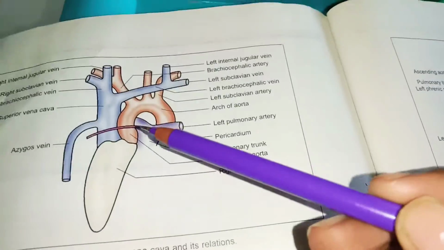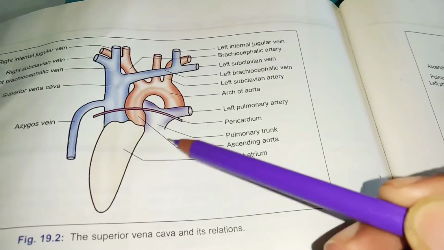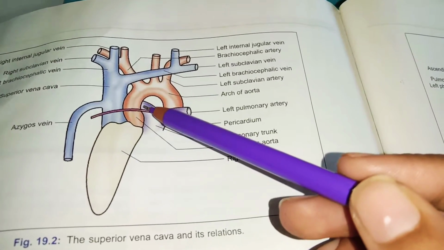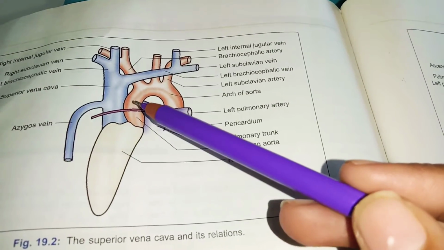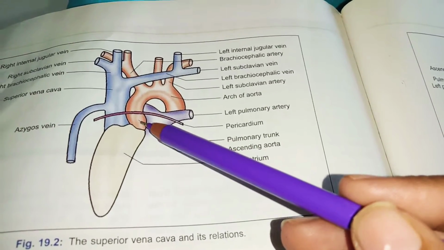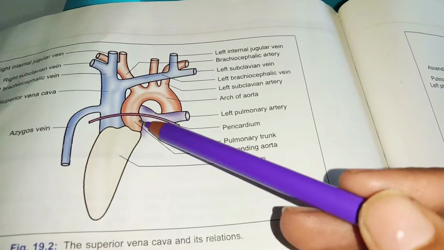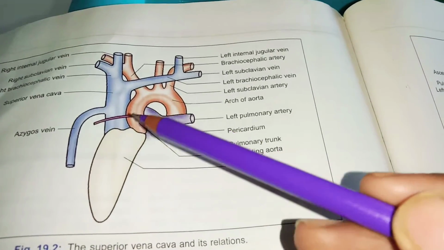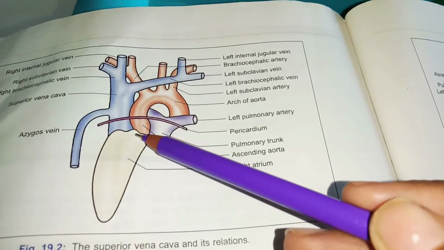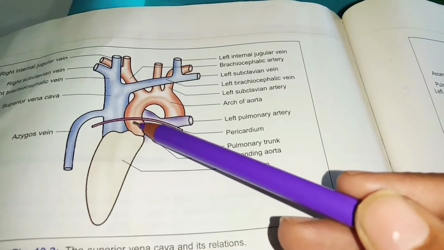Now we'll see some more detail about the ascending aorta. You can see here, ascending aorta is mainly arising from the upper end of left ventricle. So this is the left ventricle starting point. It arises from the upper end of left ventricle and is enclosed within the pericardium, and begins behind the left half of sternum at the lower border of third costal cartilage. So this is the part where the third costal cartilage lies.